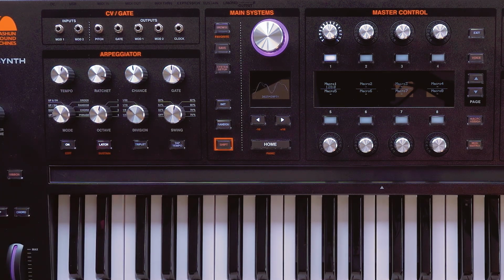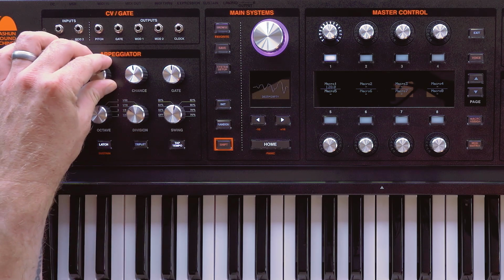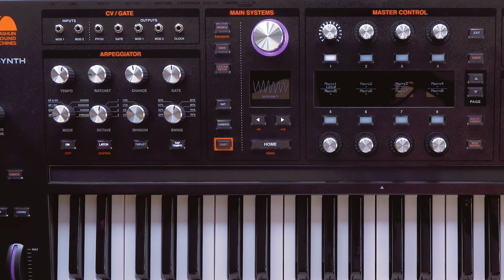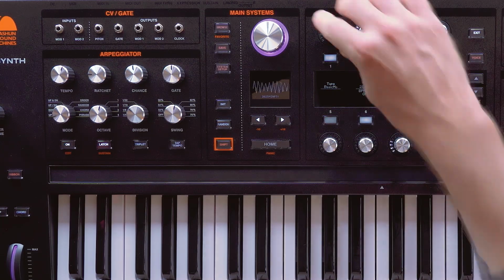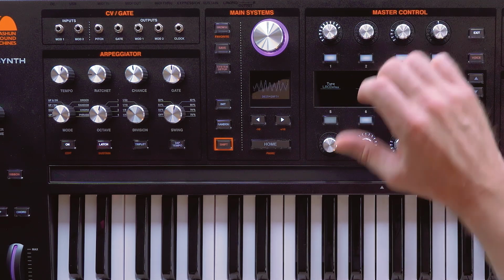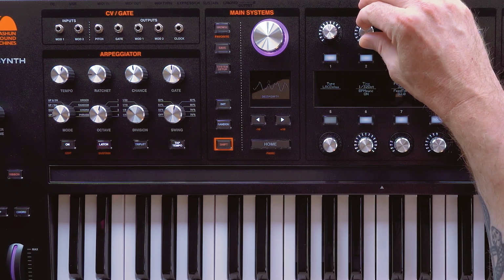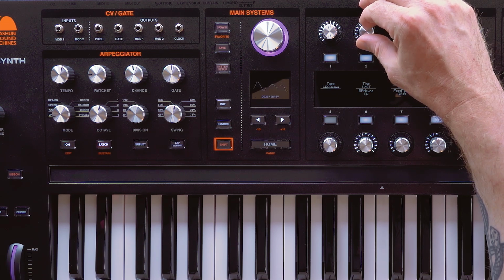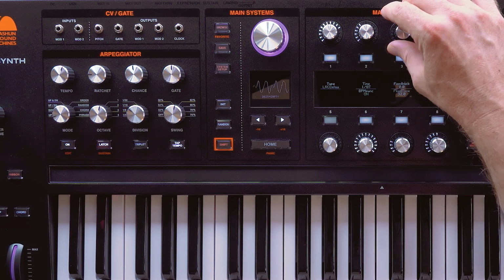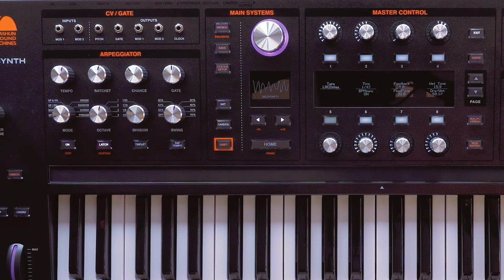And by adjusting these, you can get some very cool variation on your arpeggio. And guess what? We can modulate those too.